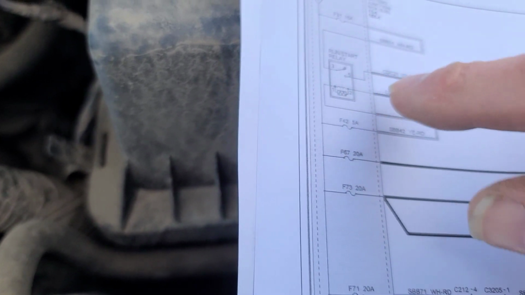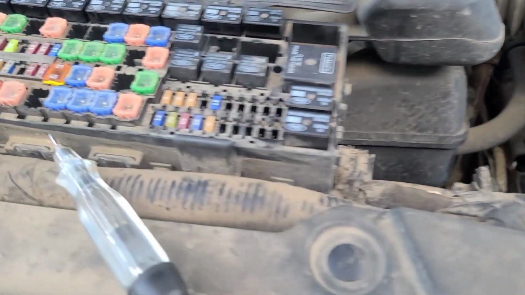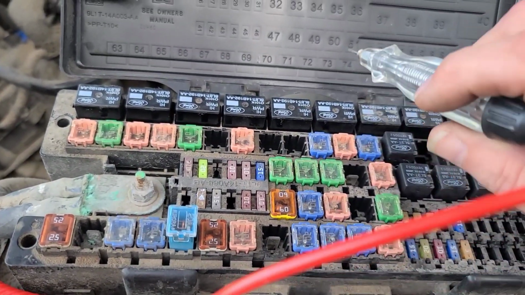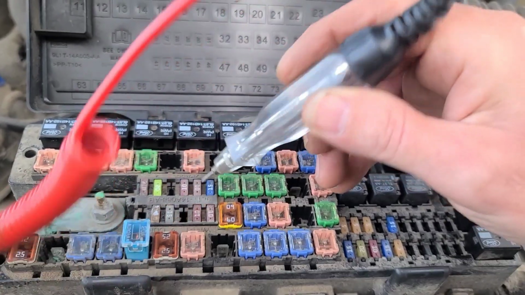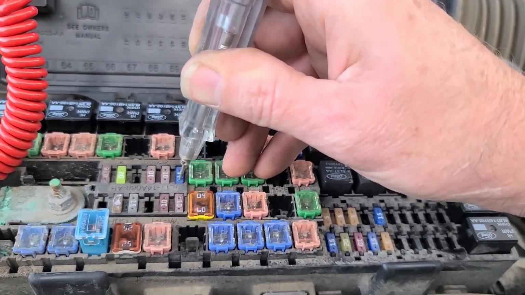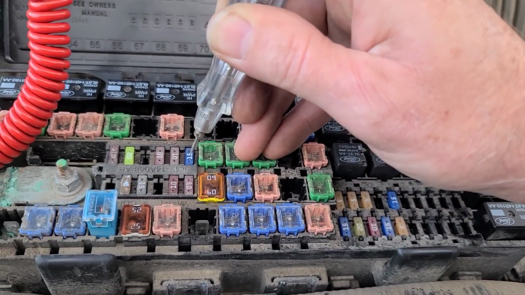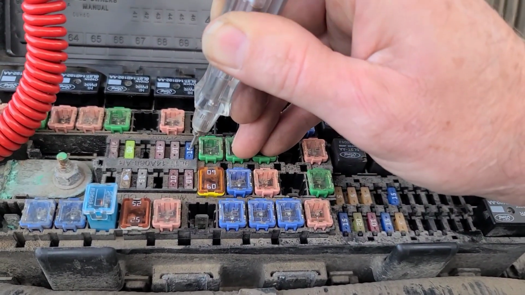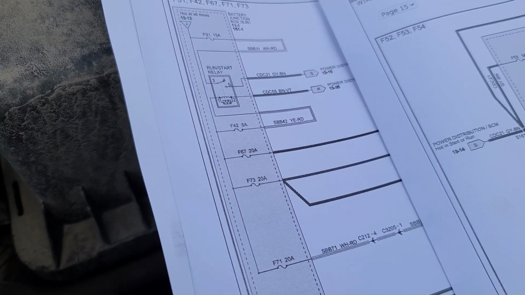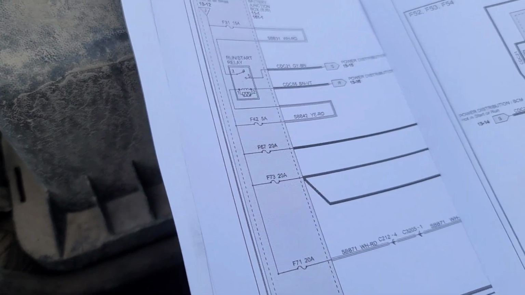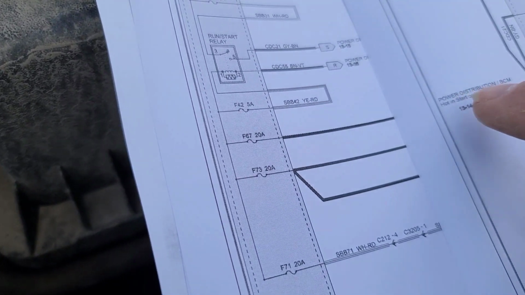And that comes from the run crank relay, run start relay, which is getting power from fuse 31, which is a 15 amp fuse. 31 is this fuse right here. That's supposed to be live. It's live on that side. But it goes from that fuse, fuse 31, through the run start relay and off to this circuit here.